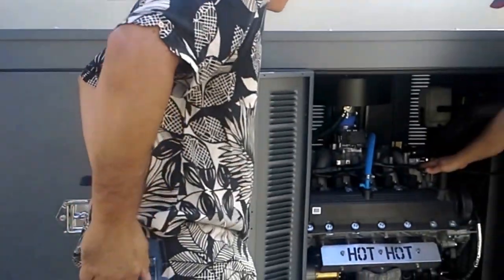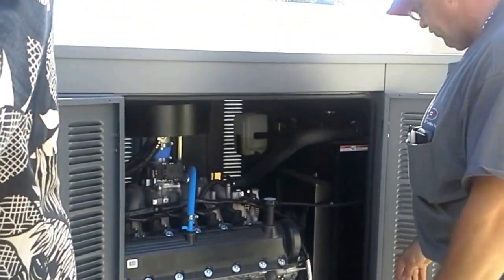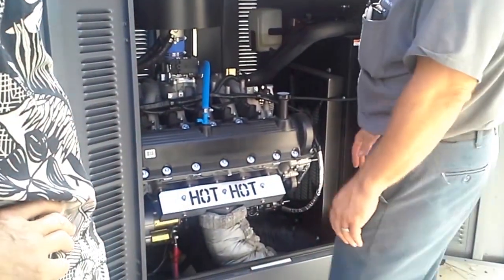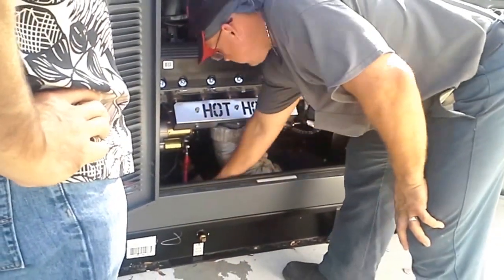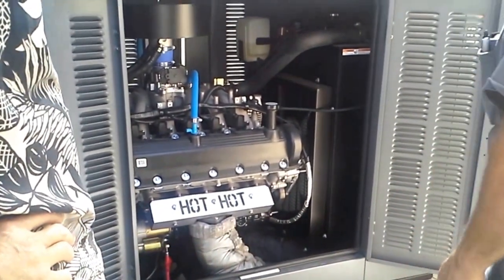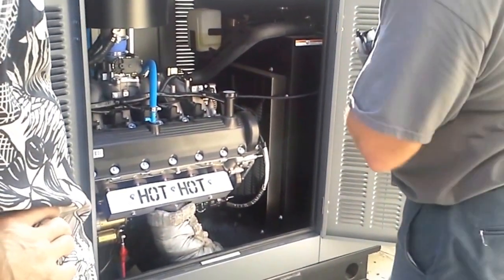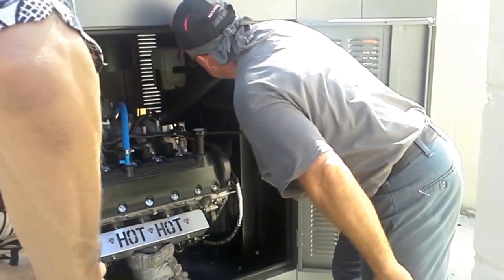Obviously, on this side, the only thing you're going to access is your oil fill, if you ever have to fill it, and your oil drain down here. Pretty simple. This one actually has a valve on the inside as well. If you need to get onto your radiator, it will be up on this side.